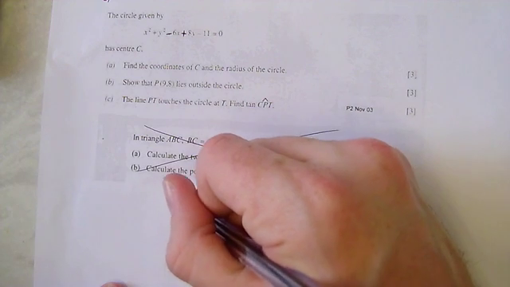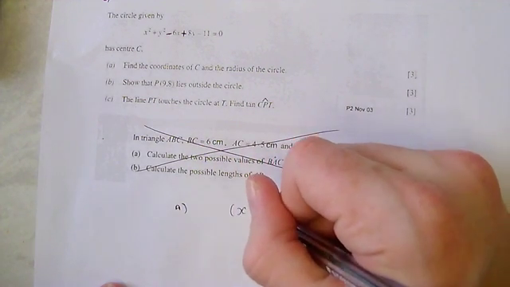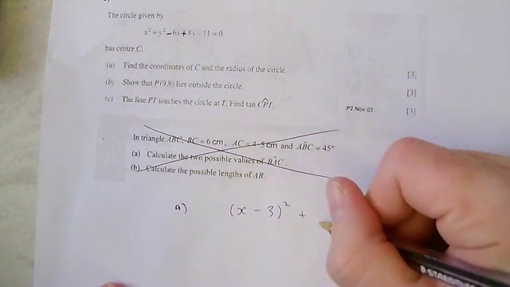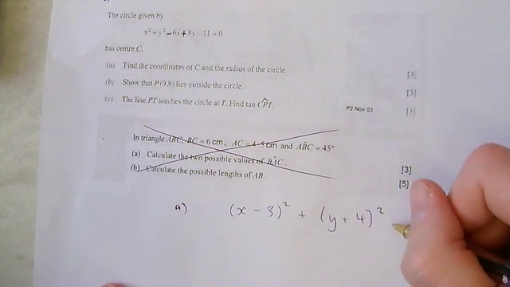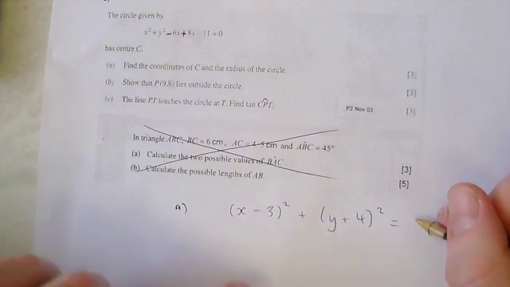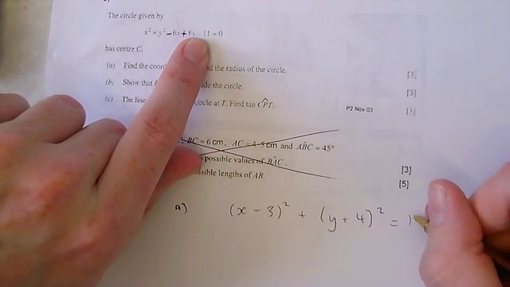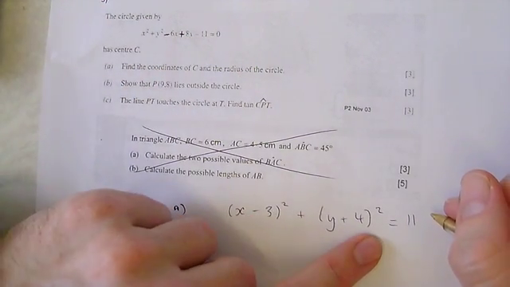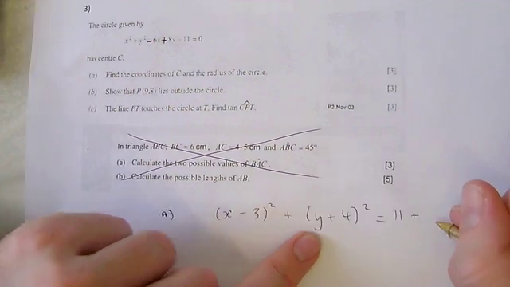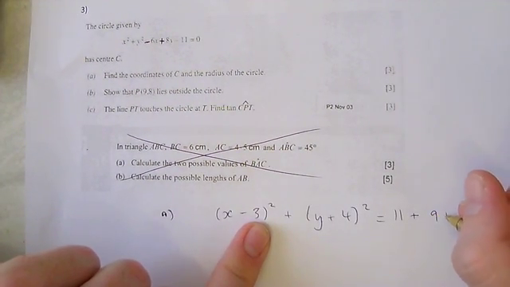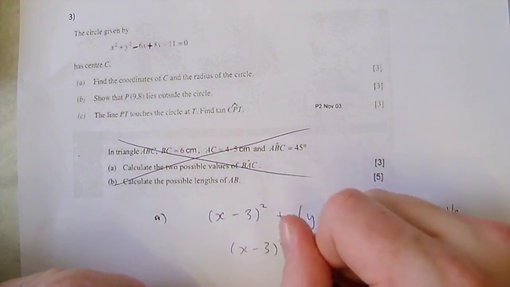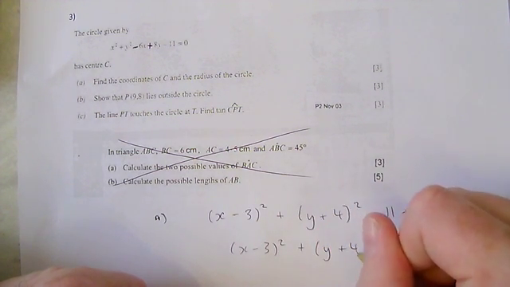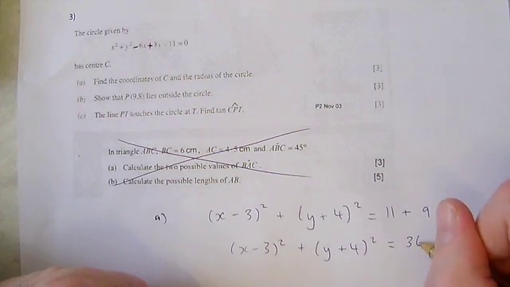So first of all, for part A, I'm going to say that is (x − 3)² + (y + 4)². I'm going to show you my shorthand way of doing this. I'm going to take that −11 over to get +11. And instead of taking away 9 and taking away 16 there, I'll just add them straight to this side. So add 9 and then add 16. That's going to give me (x − 3)² + (y + 4)² = 36.